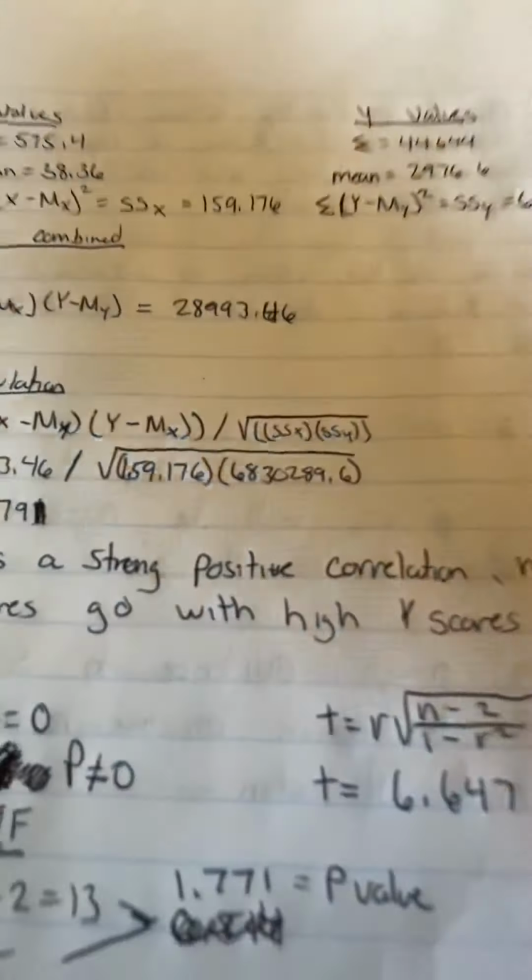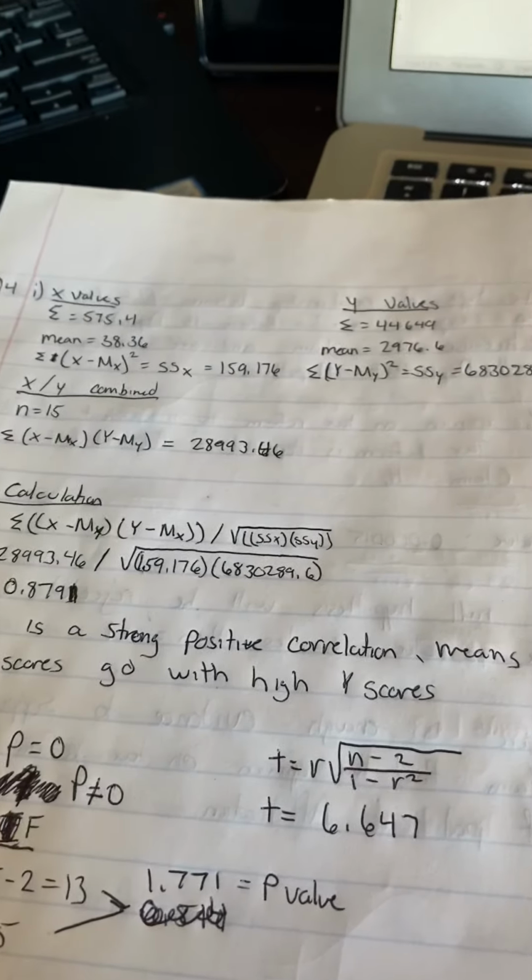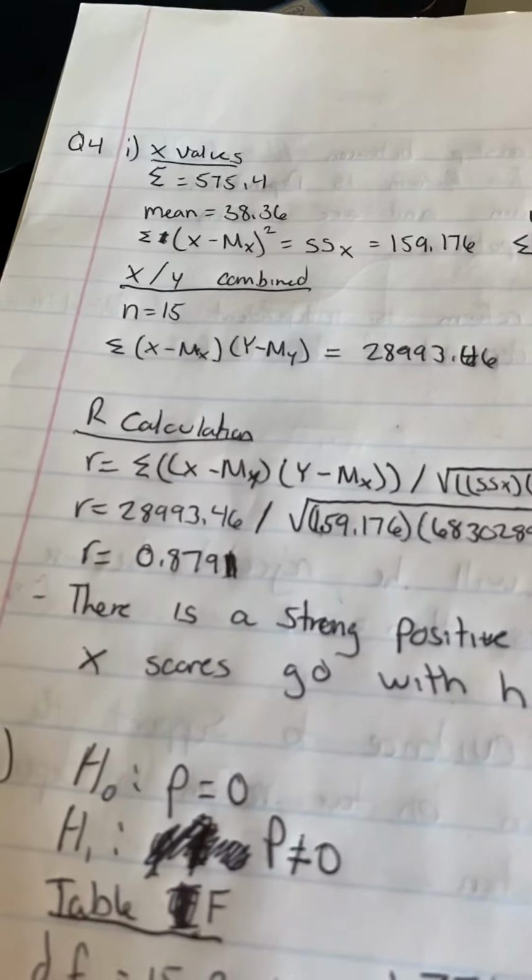Now that we have all these values for X, Y, and X and Y combined, we're going to find our R value.